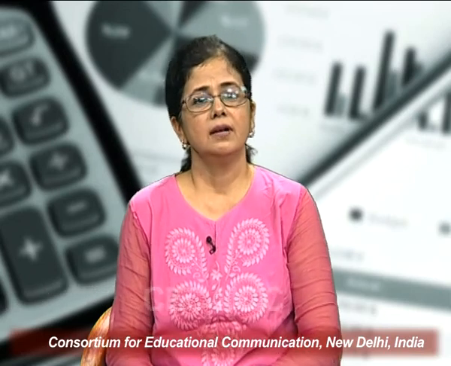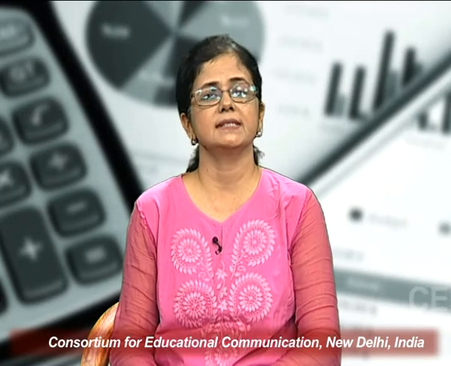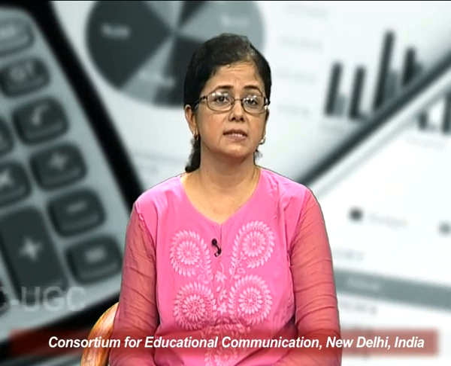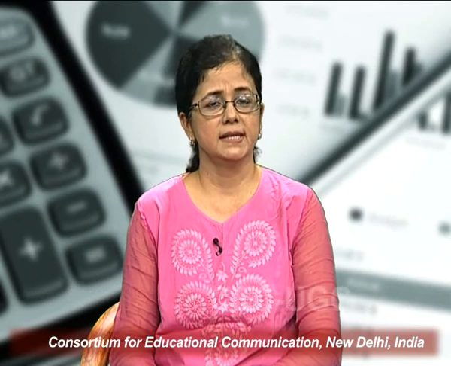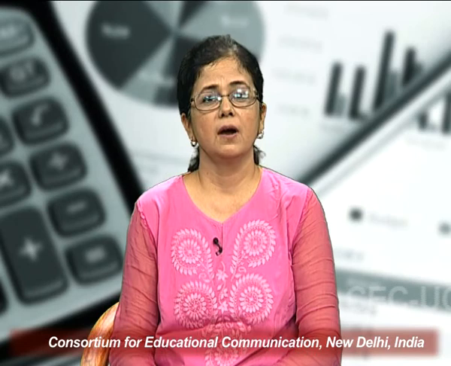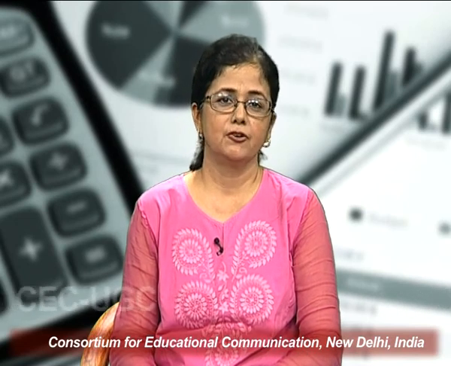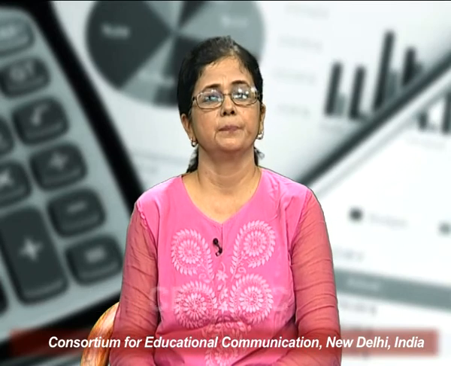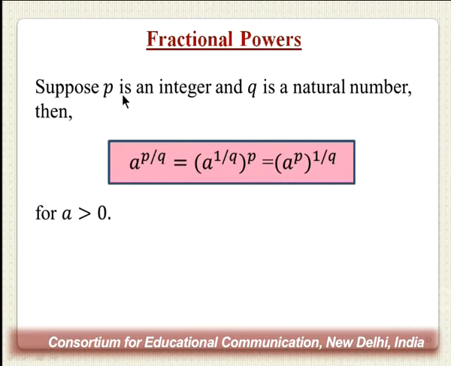Now, we are in a position to discuss exponents that are fractions, exponents that are rational numbers. So let's see how we can examine the expression a to the power r for an exponent that is a rational number or a fraction. So let's assume here that we have a number p, which is an integer, and we have q, which is a natural number.